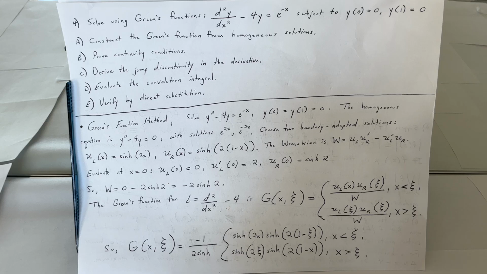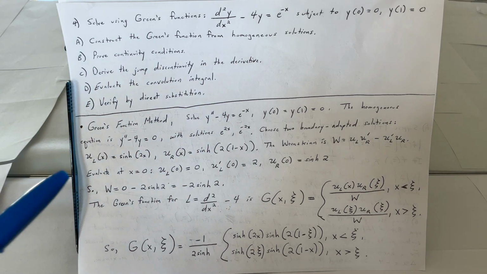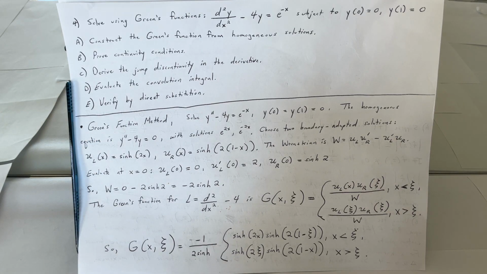Part B, prove continuity conditions. Part C, derive the jump discontinuity in the derivative. Part D, evaluate the convolution integral. And part E, verify by direct substitution. So this is a Green's function method problem. We could solve this differential equation.